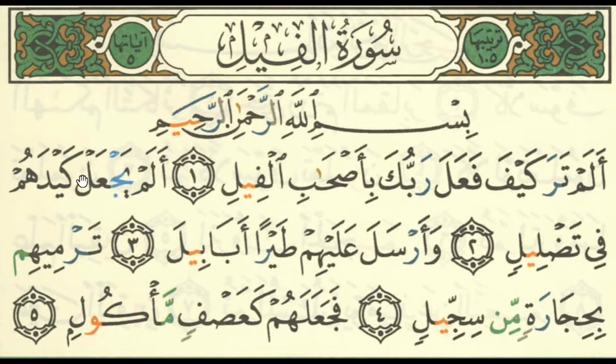وأرسل, the ra is strong and the sad, the seen and the lam, they're softer. وأرسل عليهم, again I didn't say عليهم. طيرا, it's strong طيرا. Here we have إظهار, so طيرا. أبابيل. أبابيل, 2, 4, 6 حركات for the med.